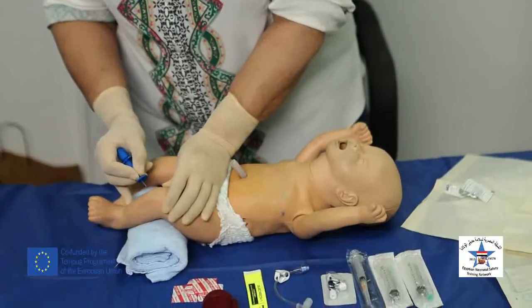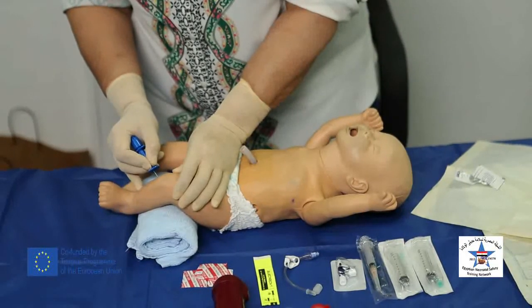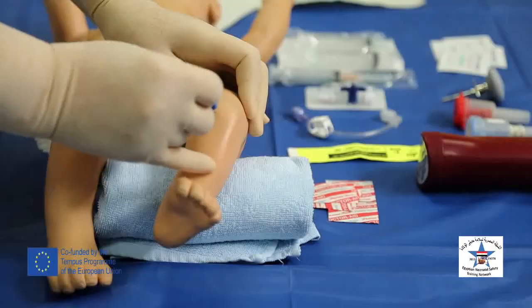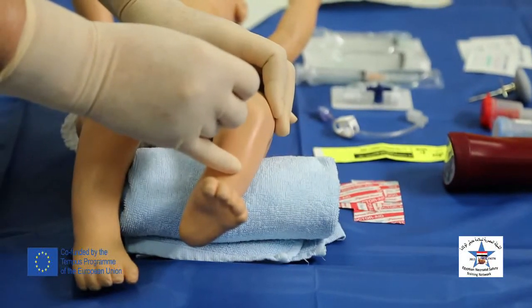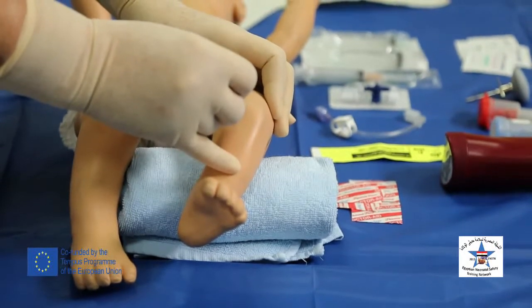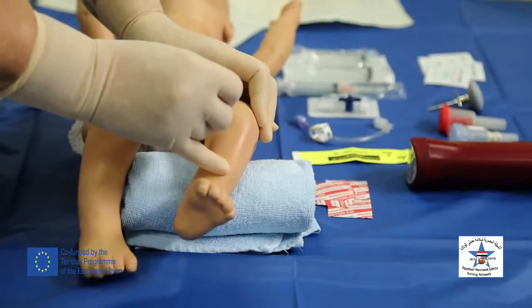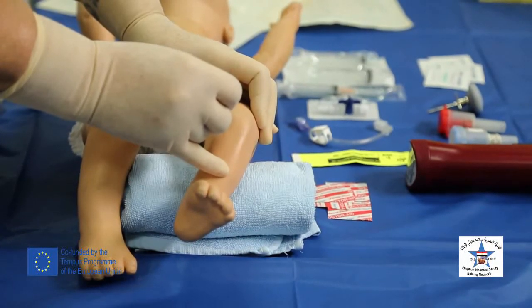Approach the site of insertion in a perpendicular manner and pierce the skin and subcutaneous tissue. After piercing the skin and the subcutaneous tissue, by applying pressure to the site of insertion, we will reach a point of resistance.